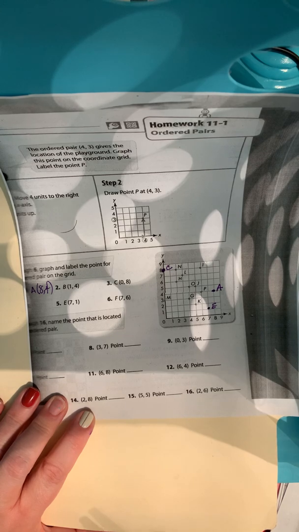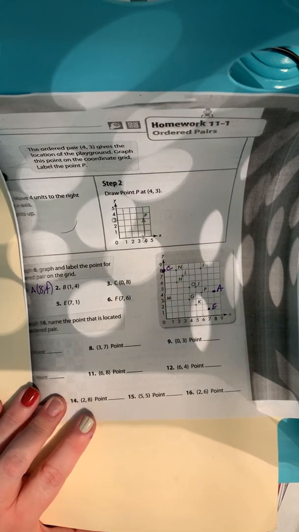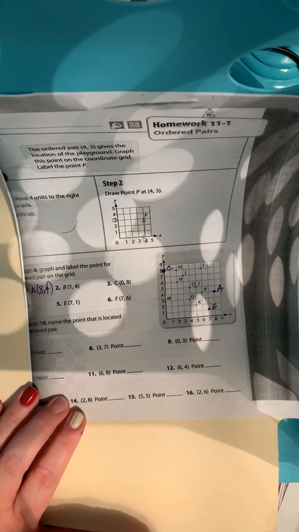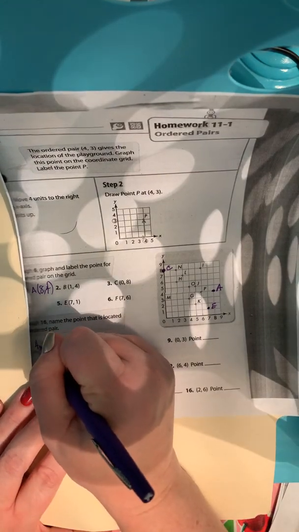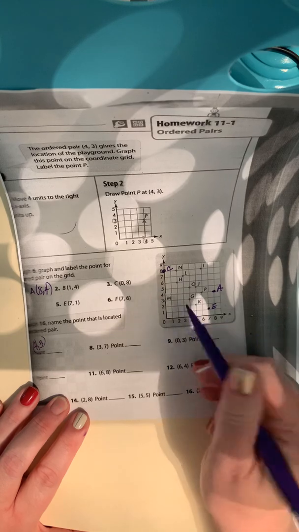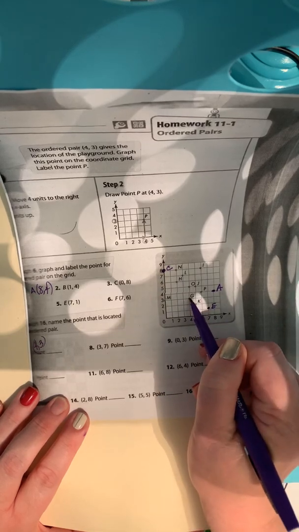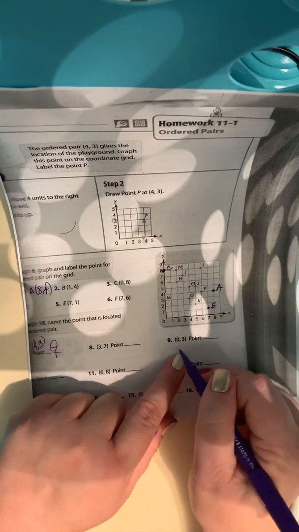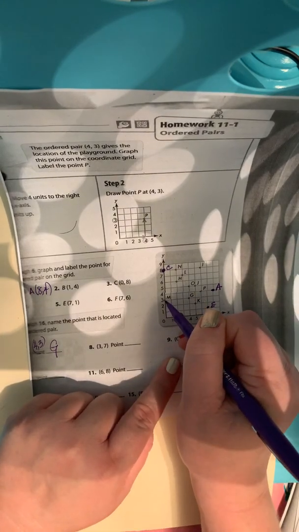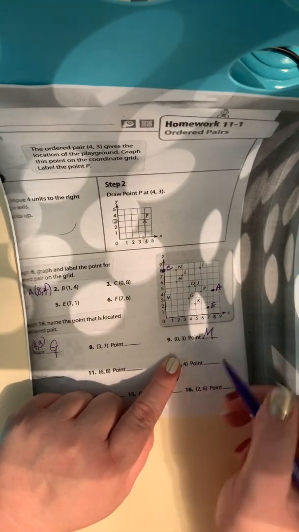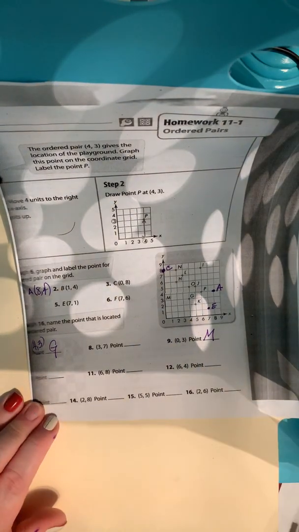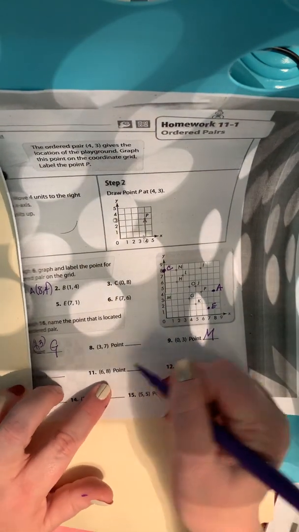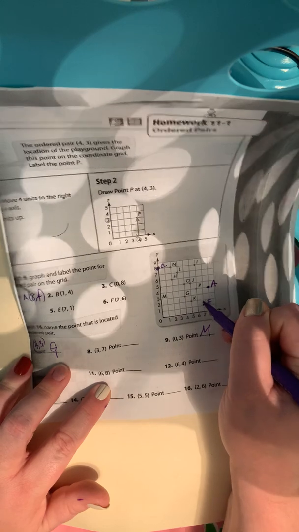Yes. Alright, in 7 through 16, name the point that is located at each ordered pair of points. Okay, easy breezy again. Number 7 is 4, 3. So I'm going to crawl to 4, walk to 3, and that's G. Number 9 is 0, 3, crawl 0, walk 3, that's M. Number 11 is 6, 8, crawl to 6, walk to 8.